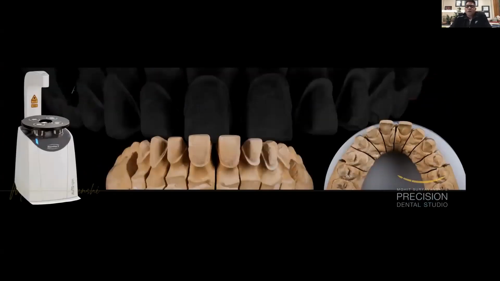And that's how a model has been made. Every detail has been perfectly registered. Then the ditching has been carried out. Even though there is a veneer, if it's a crown, we make sure there is a split model that has been made.